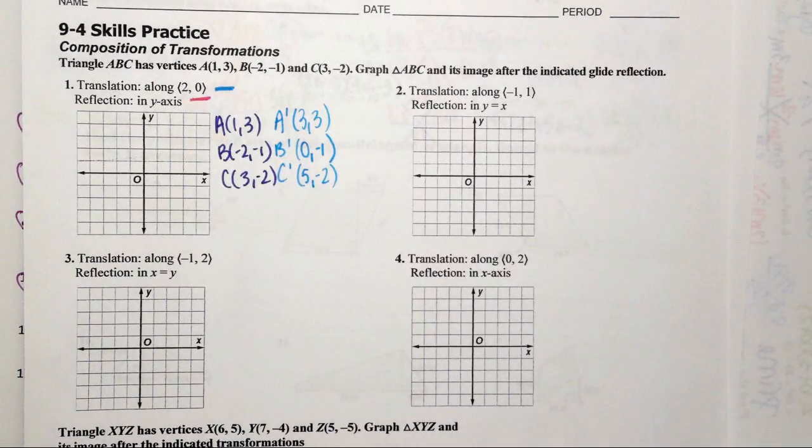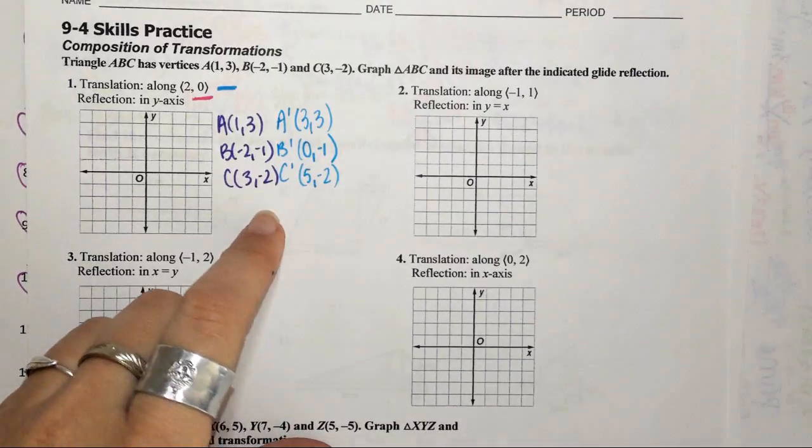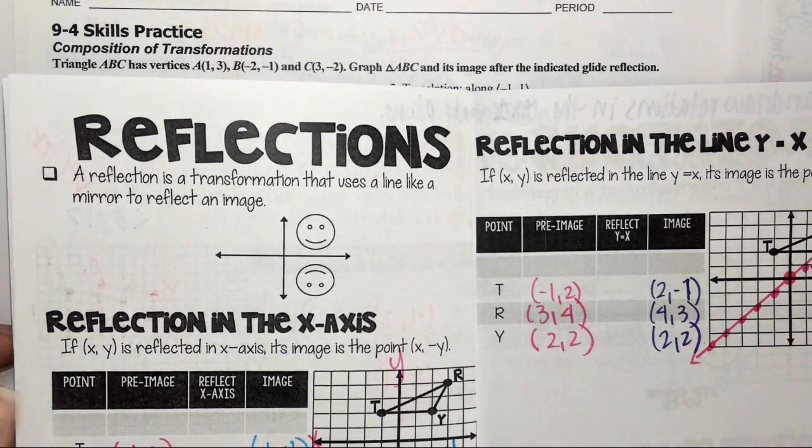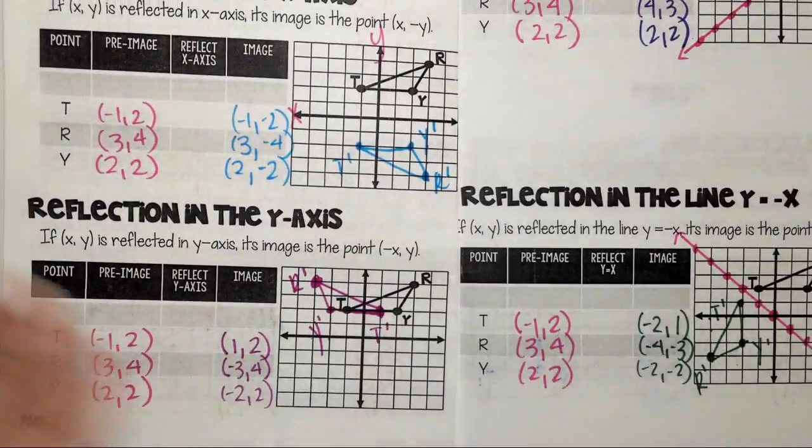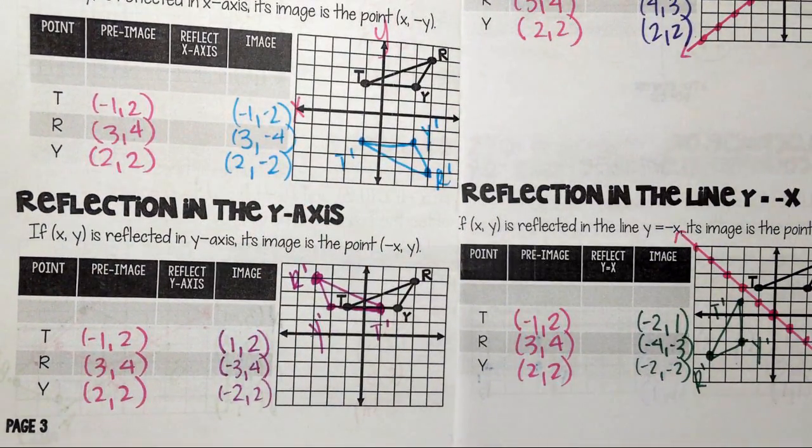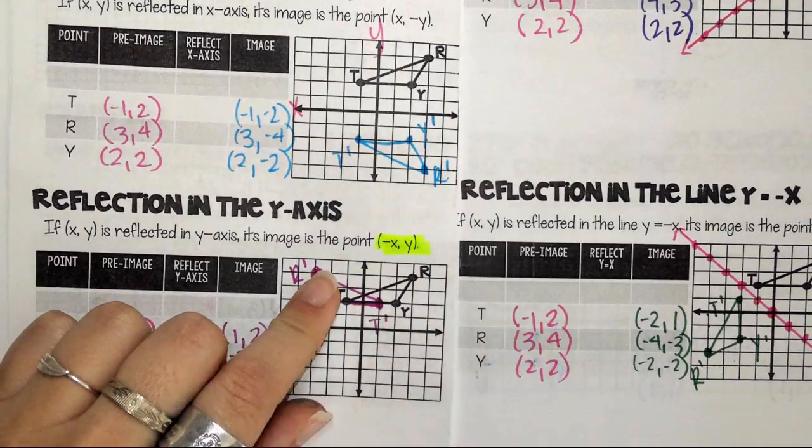Alright, and then it says a reflection in the y-axis. So I'm going to open up my handy dandy little booklet, and so are all of you, or you're going to get out your reference sheet. One or the other. Not right now, because we're having a class. Okay. So it says reflection, so we're going to go to the reflections page. And it says on the y-axis, so we're going to look for the one that says in the y-axis. And if we can't figure out what to do, it tells you right here.